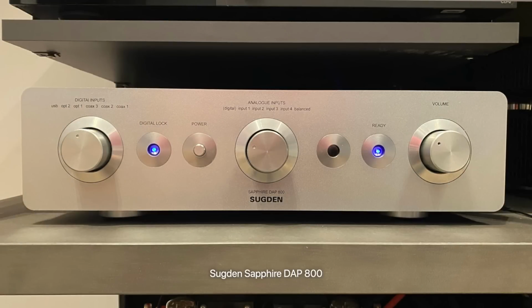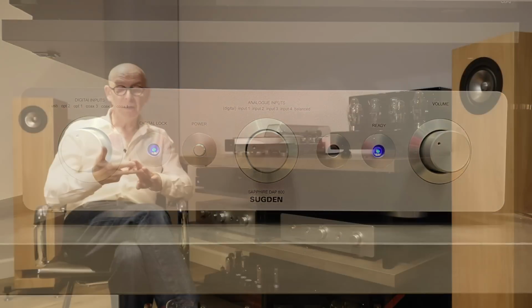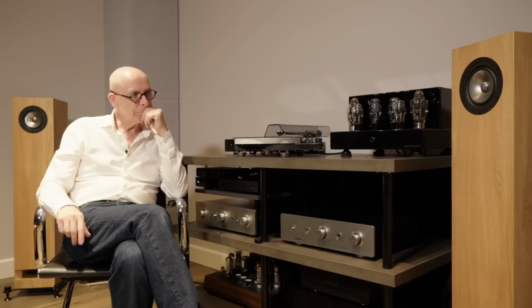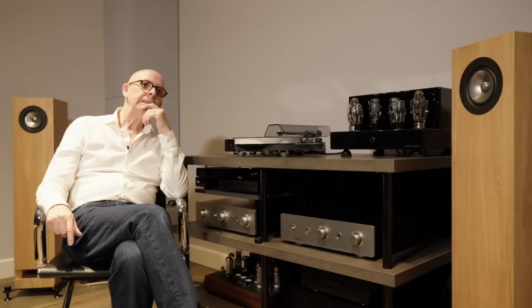So I've always run everything through the Sugden DAC, because the good thing about it is it's got, if I remember correctly, 2 coax inputs and 2 optical inputs, multiple inputs of each type, so you can just switch across. Of course, you have to get out of your chair, because Sugden being Sugden, all the input switching is manual, but that's not a problem. So that was my go-to DAC preamplifier.